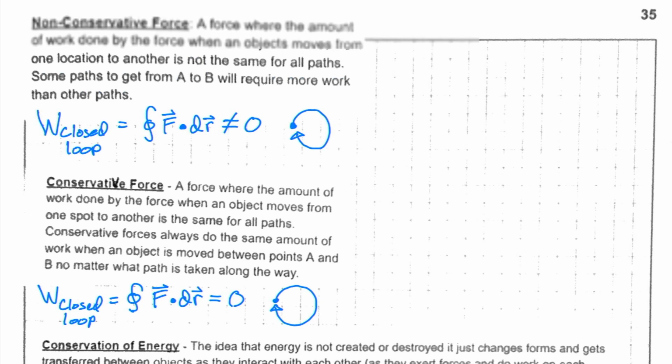Now, there are some more complicated ways of defining conservative and non-conservative forces that involve taking partial derivatives of components of your force in certain directions, but all that gets way beyond the scope of what we need to cover in this class.